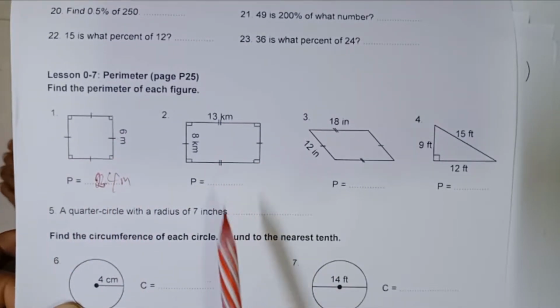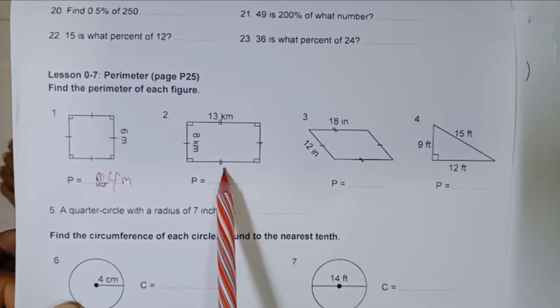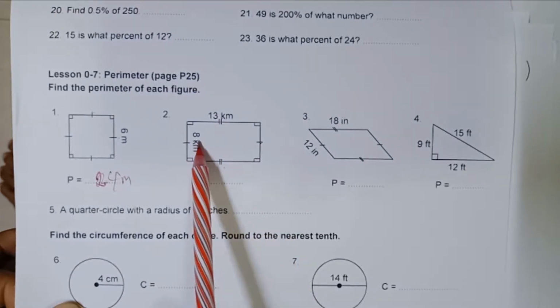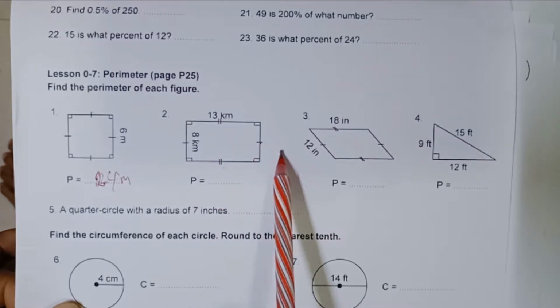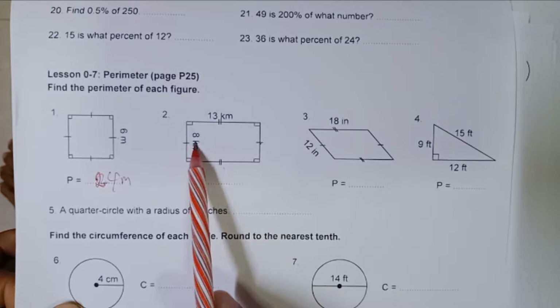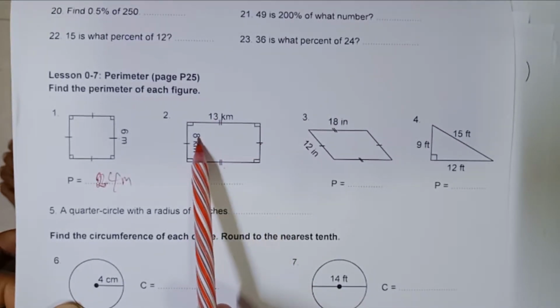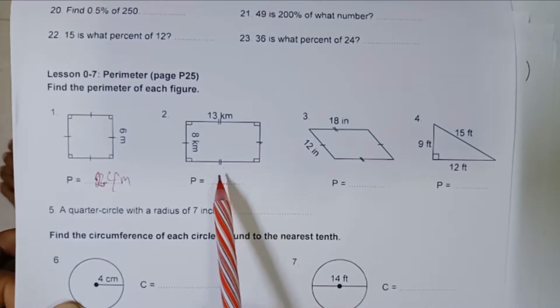The rectangle, 8 plus 8 plus 13 plus 13. Or you can just say 8 plus 13 and then you times 2. So either way, there's a formula for it because we have 2 widths and 2 lengths. So width plus the length and you times 2, you will get the perimeter of a rectangle.